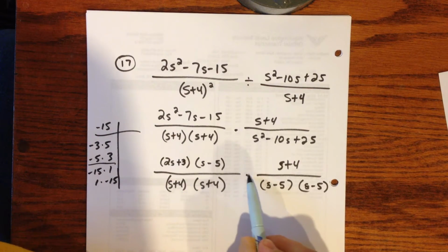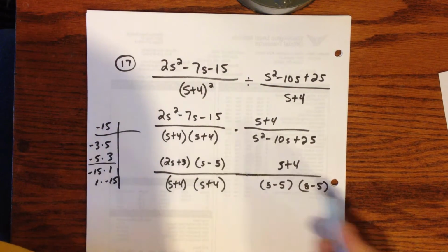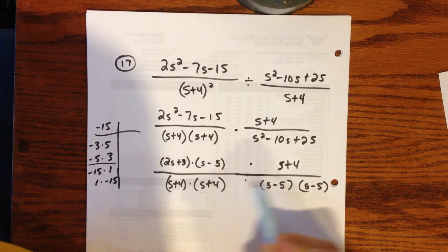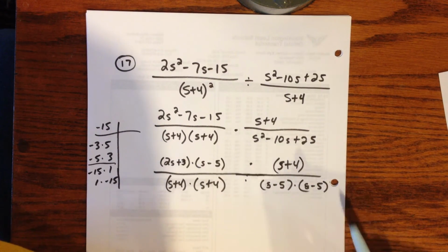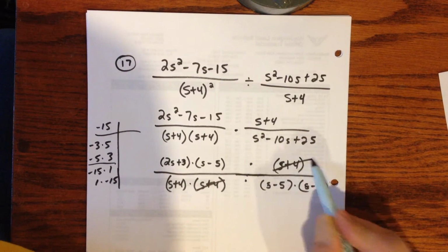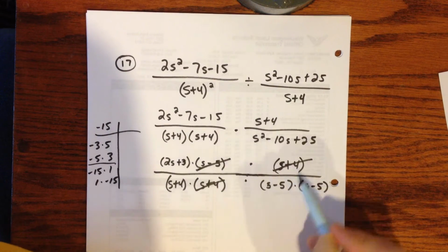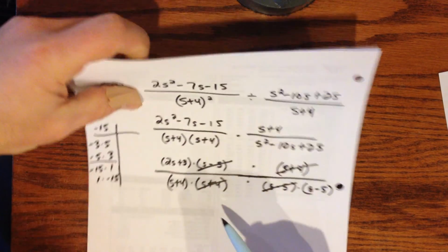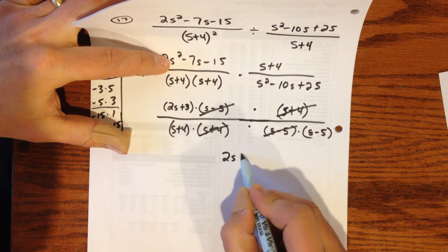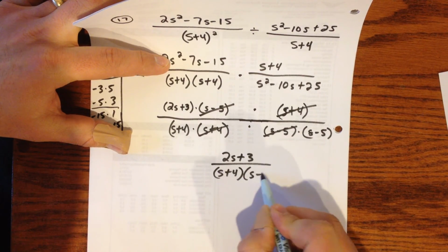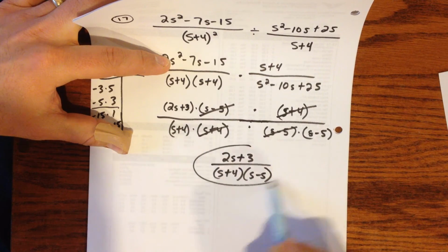So now, remember, this is multiplication, so everything's on top together. It's all multiplication in between everything. So I can go ahead and start eliminating. So I have an s plus 4 and s plus 4, s minus 5 and s minus 5, and that's everything I can cancel out. So I have 2s plus 3 on top left, s plus 4, and s minus 5. That's my final answer.